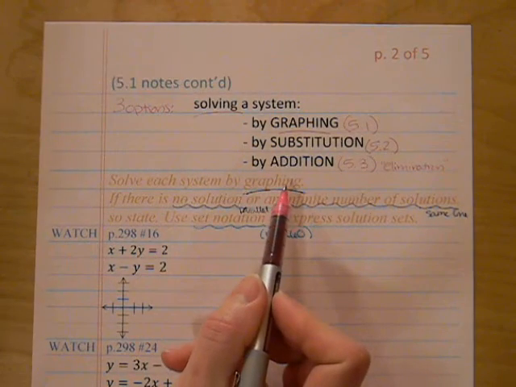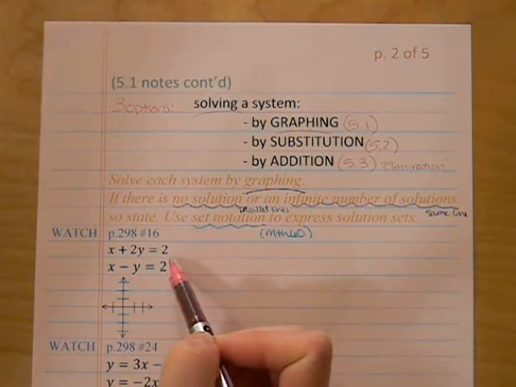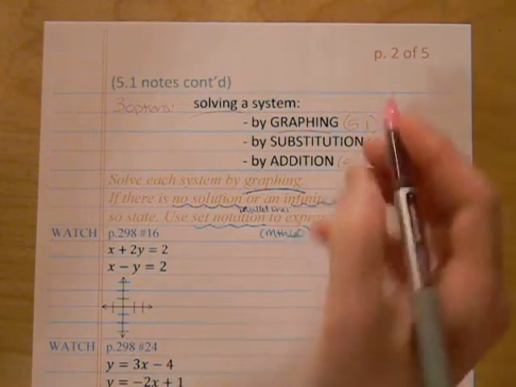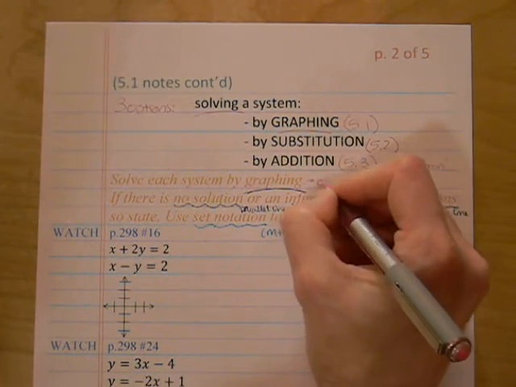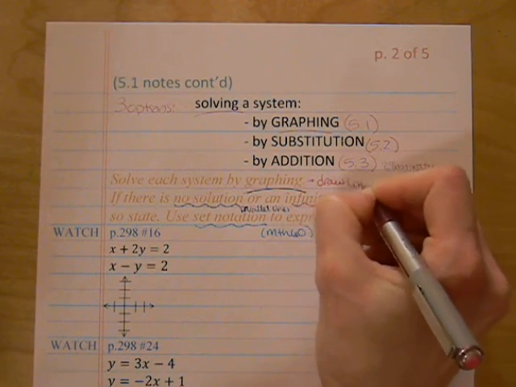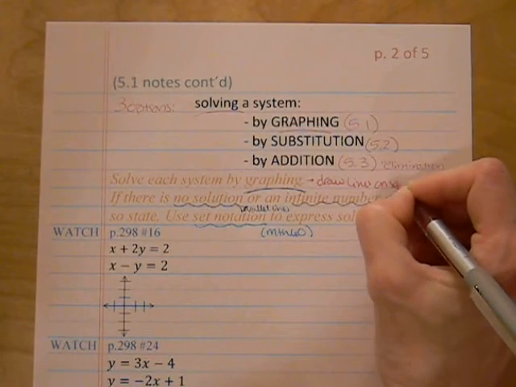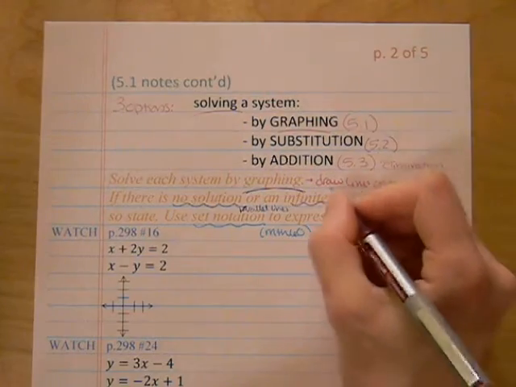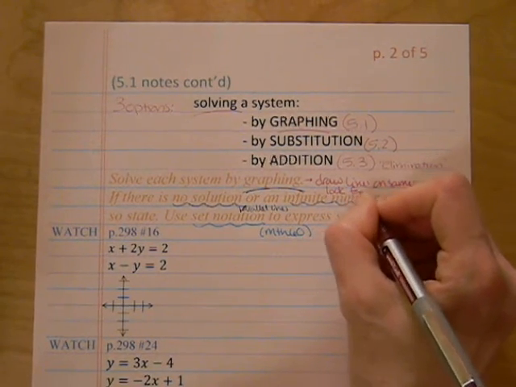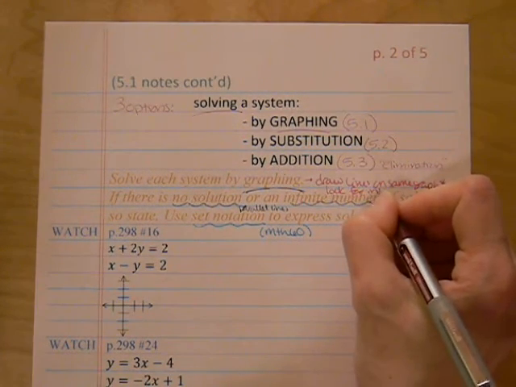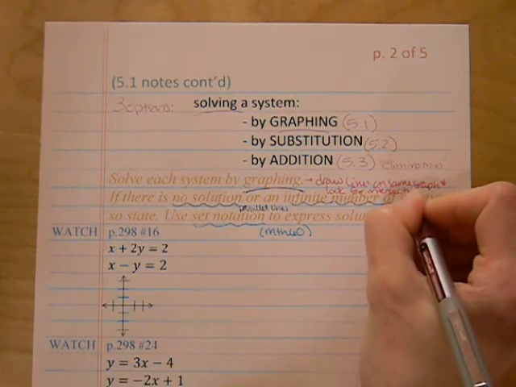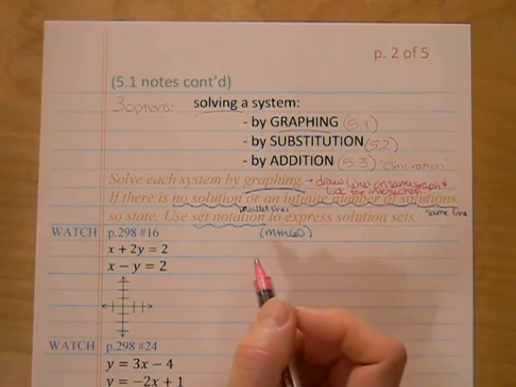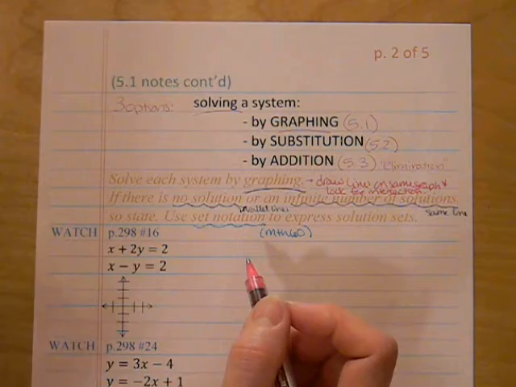So solving by graphing means that we're going to draw the two lines on the same graph and see where they intersect. Okay, so graphing means that you draw lines on the same graph and look for the point of intersection. Okay. Let's review one of the ways to graph a line.